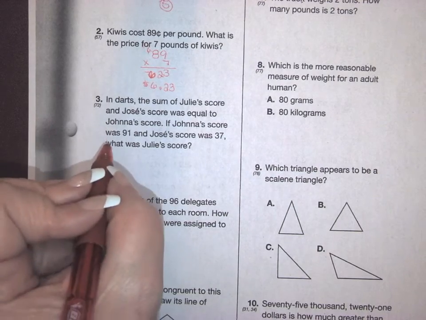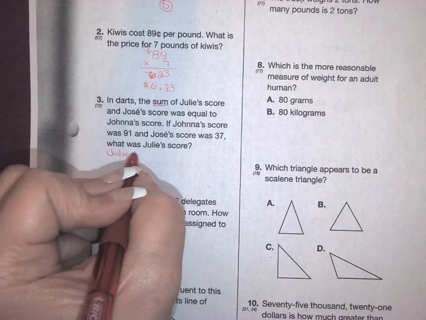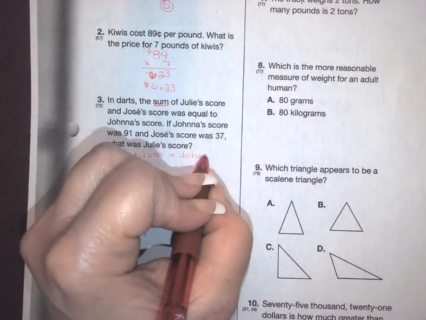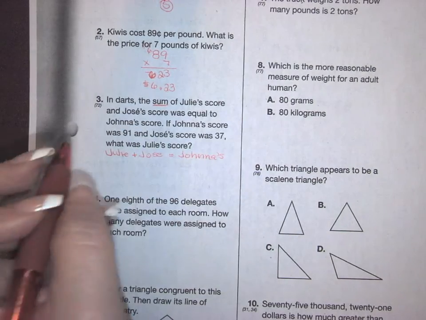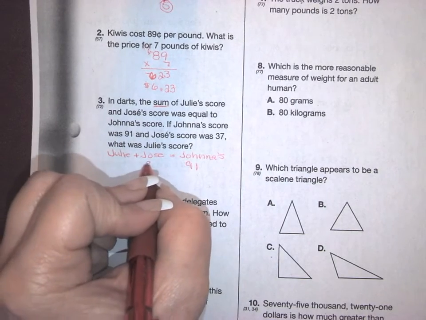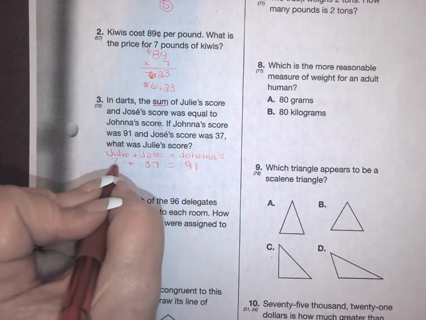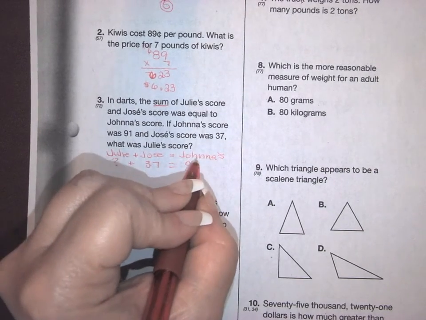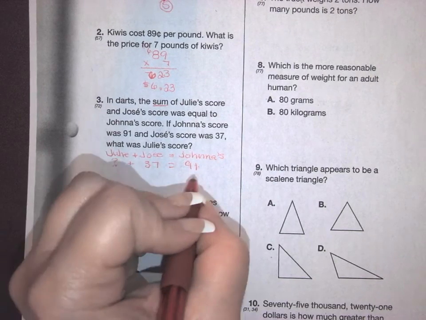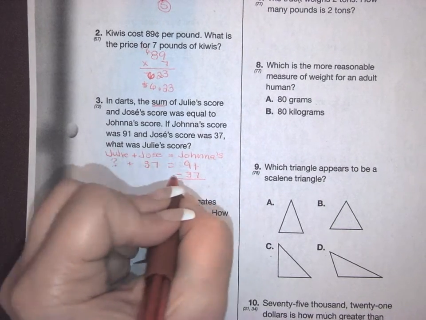In darts, the sum means to add. So we have Julie plus Jose equals Jana's score. So Jana's score was 91. Jose's score was 37. And I'm trying to find Julie's score. So I have something plus 37 equals 91, or 91 minus 37 equals whatever Julie's score is. So I'm going to take that 91 and subtract that 37 from it.